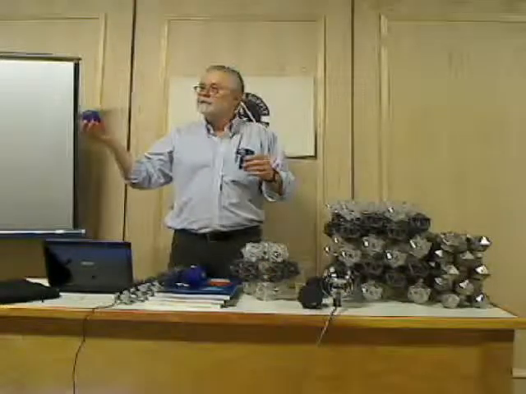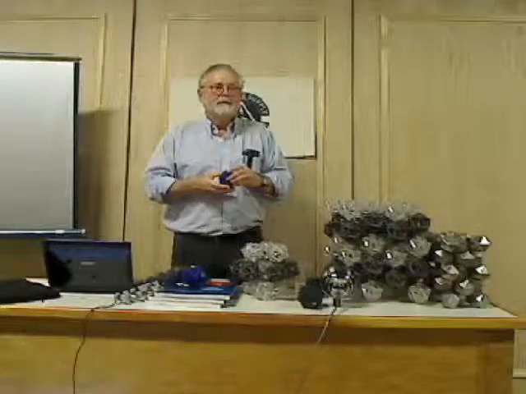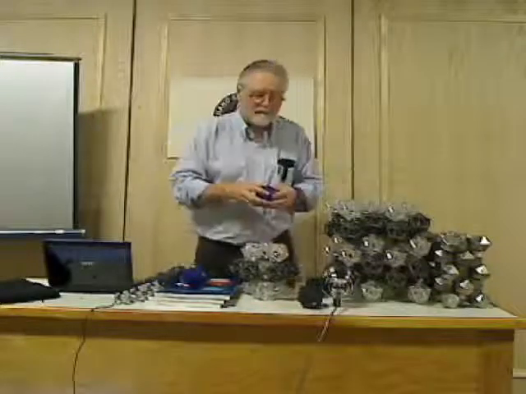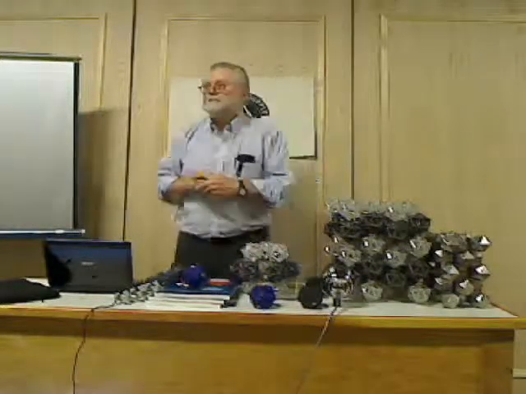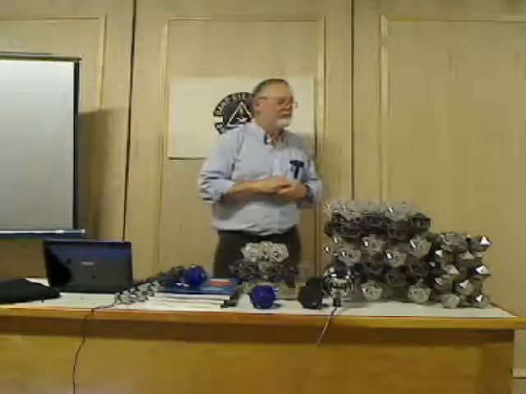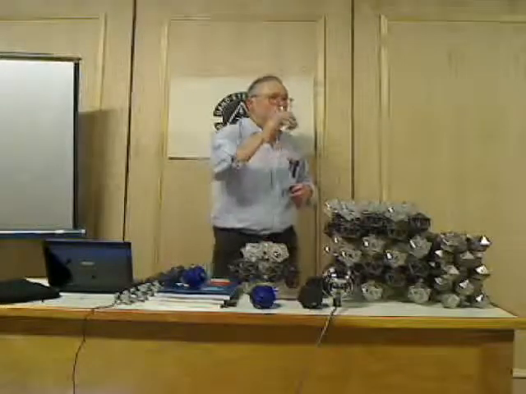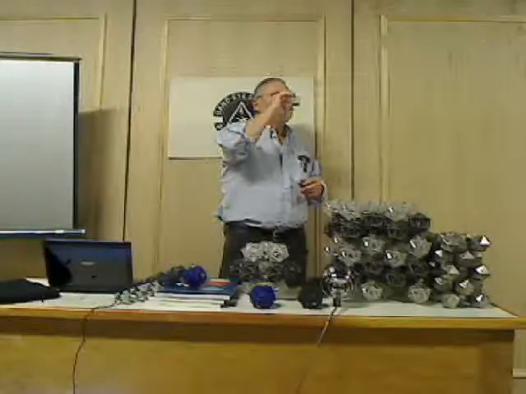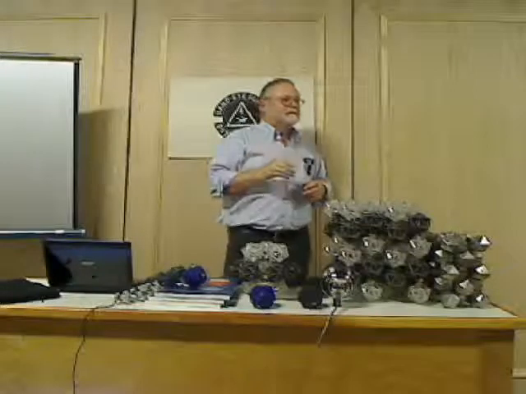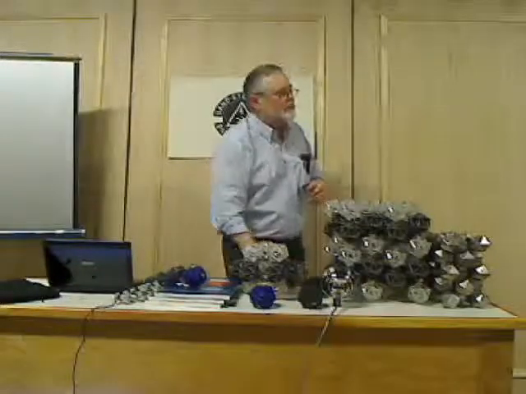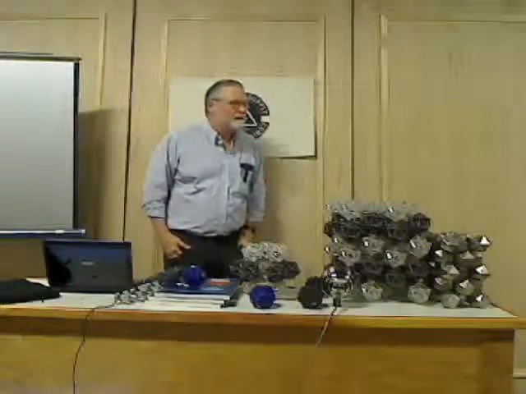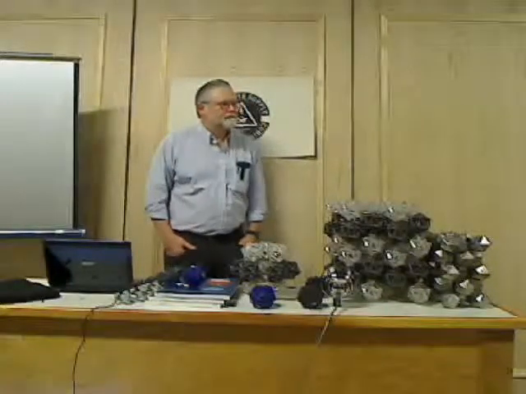Is there a way to bind form like that without using physical tension components, but magnetic or electromagnetic tension components? Increase the electricity and everything sucks together, but it can only suck together so far because it has opposing magnets or something like that? Well, you're absolutely right.